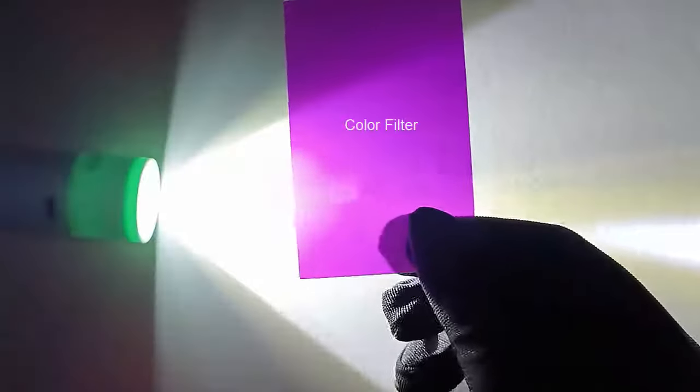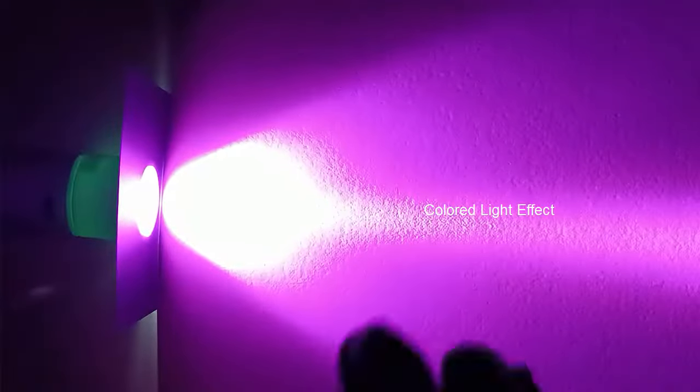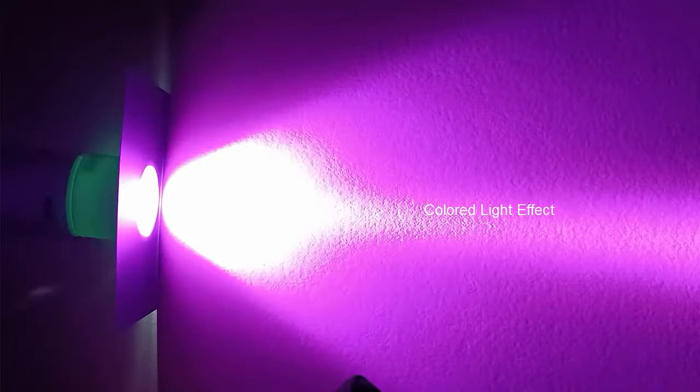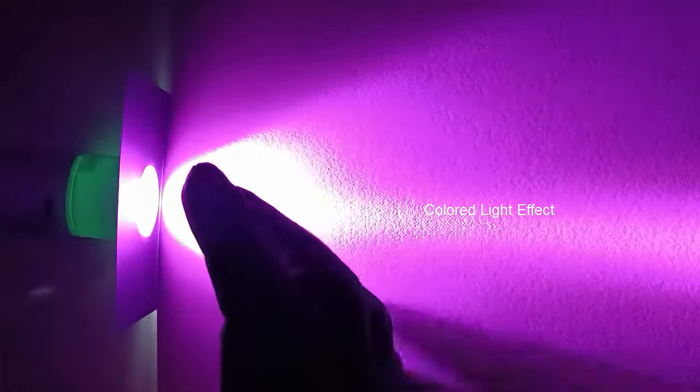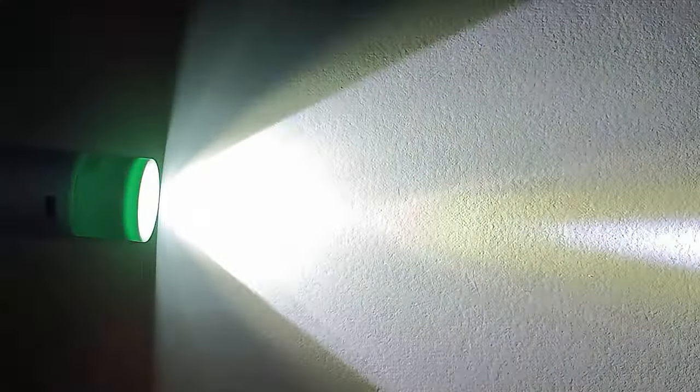This one, I'll place this color filter in front of this light source, and you get the colored light effect. Simple concept. The same thing you need to apply in Dialux, but before that, let me change the color filter. This is magenta, this is the other one, this is purple, this is blue, and this is red. Did you observe one thing?